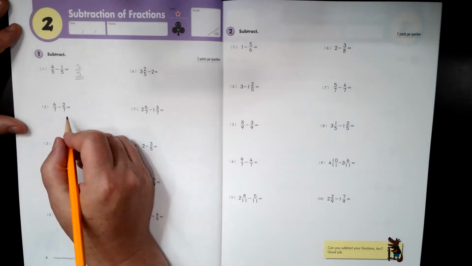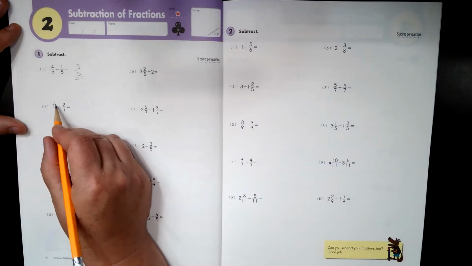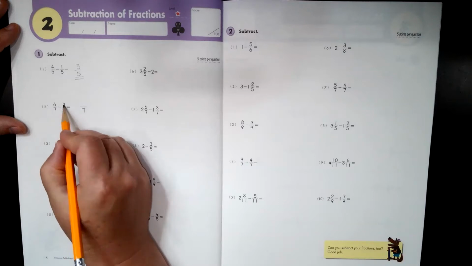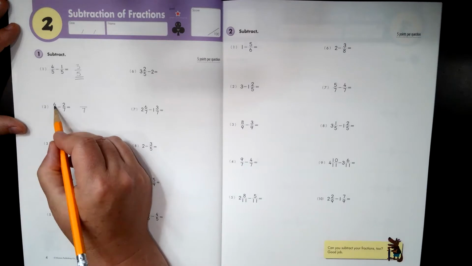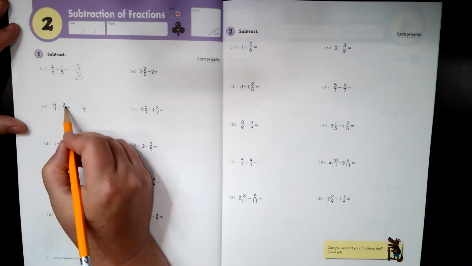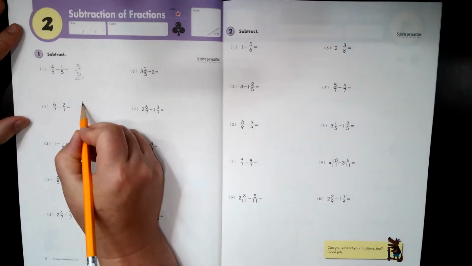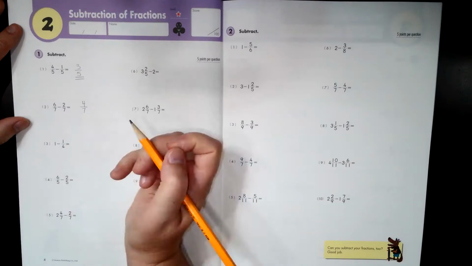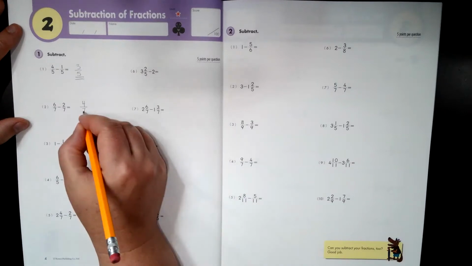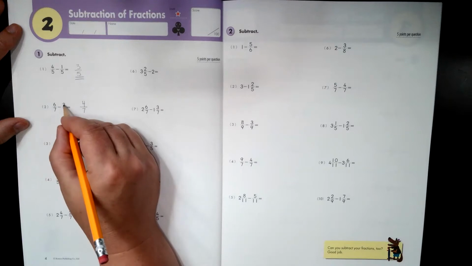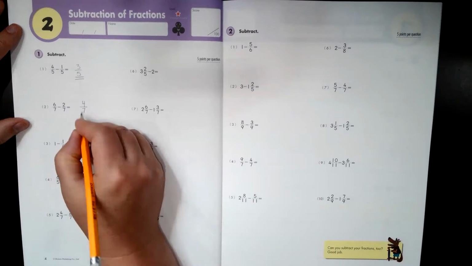Let's move down the page. Do you notice the denominator's the same? So I get to do it the same way. My denominator's going to stay the same. I only need to look at the top number. I have 6 and I take away 2. If I have 6 and I take away 2, I'm left with 4. That's math I can do on my fingers if I need to. 4/7. So if I have 6 of 7 parts and I take away 2 of 7 parts, then I have 4 of 7 parts.